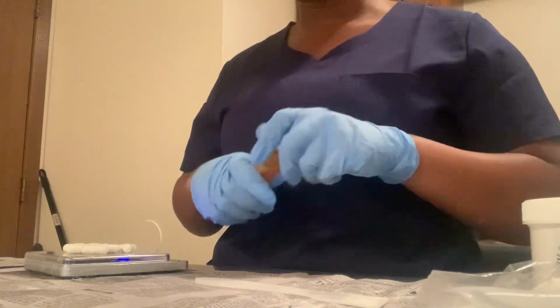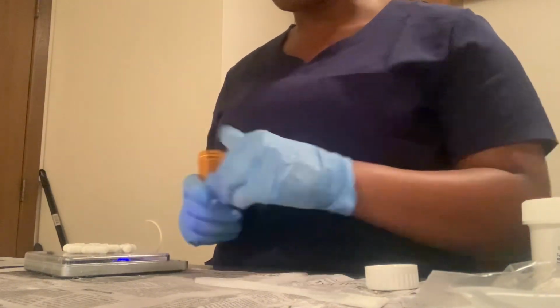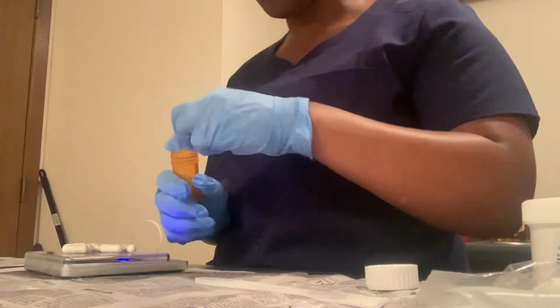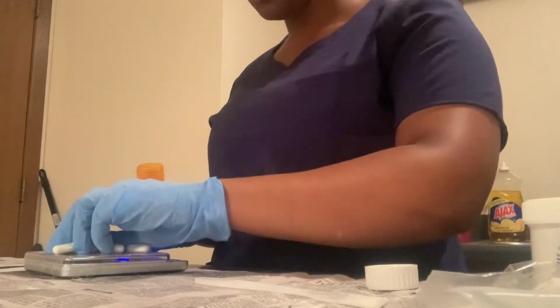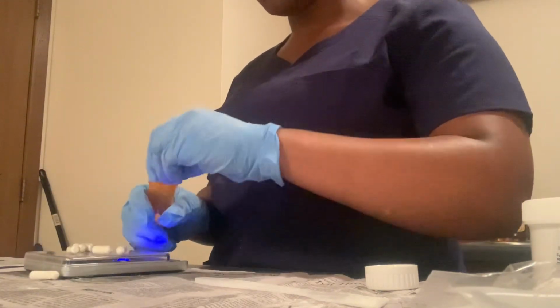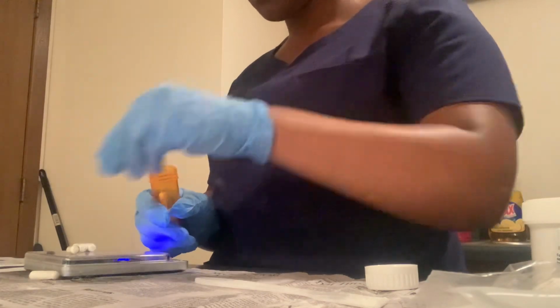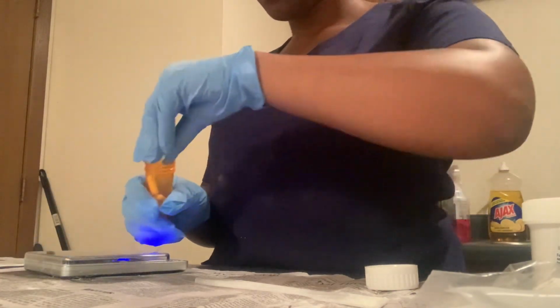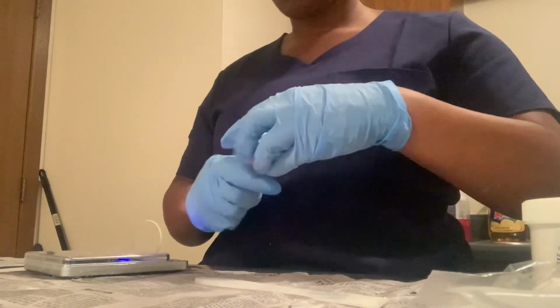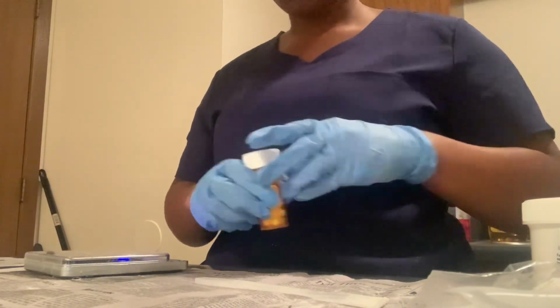Package our prescription. So our 10 capsules, we're going to put inside of this bottle, and then we're going to label the prescription. So we got our 10 capsules. Put it inside of here. And now we're going to label them.